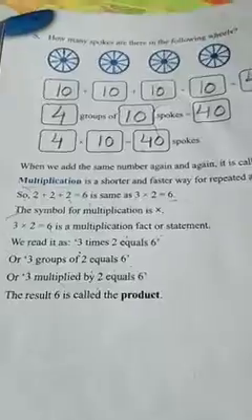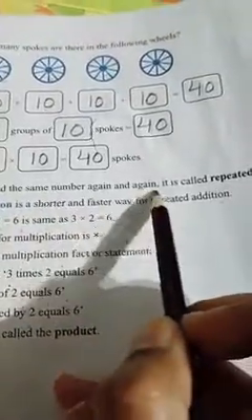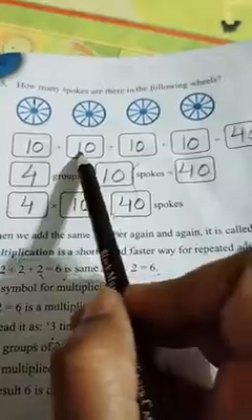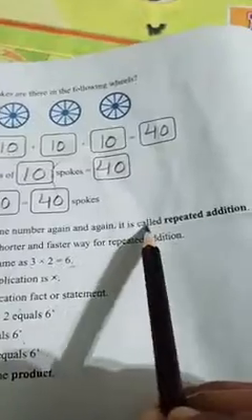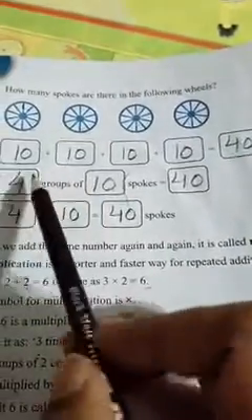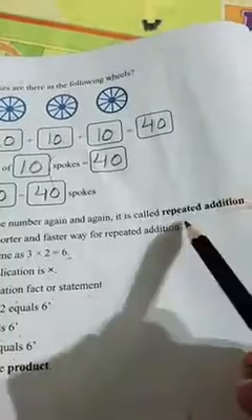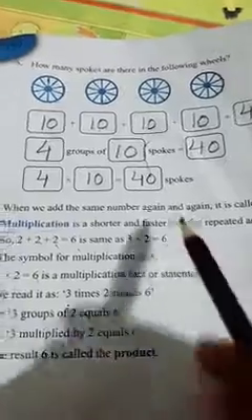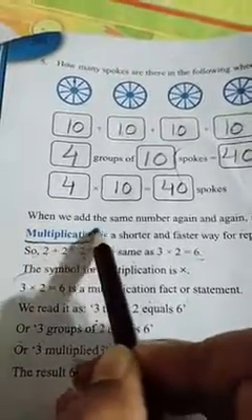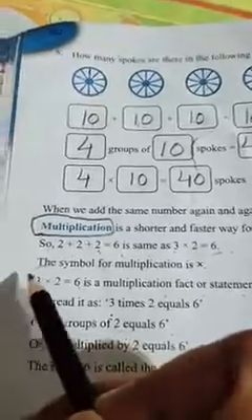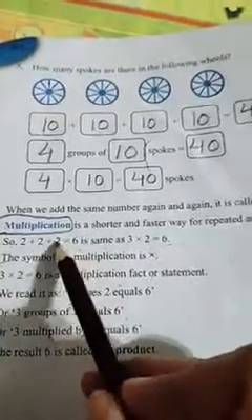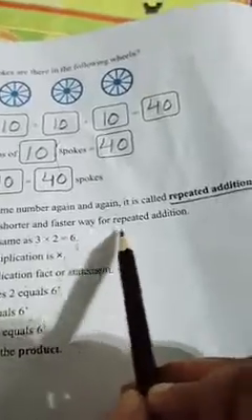Yes friends, when we add the same number again and again, as here we have added 10, the same number added again and again, 4 times, it is called repeated addition. We did addition the first time, then the second time, then the third time, then the fourth time. We repeated this addition, so it is called repeated addition. And repeated addition is multiplication. So we can say multiplication is repeated addition. Multiplication is a shorter and faster way for repeated addition.